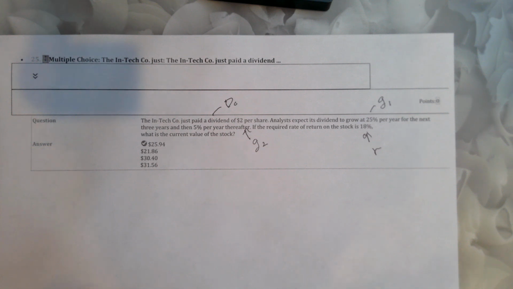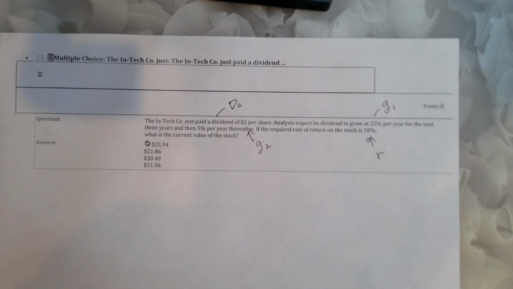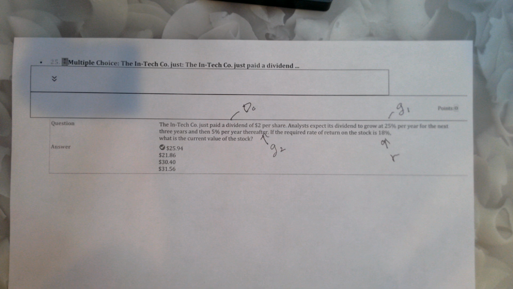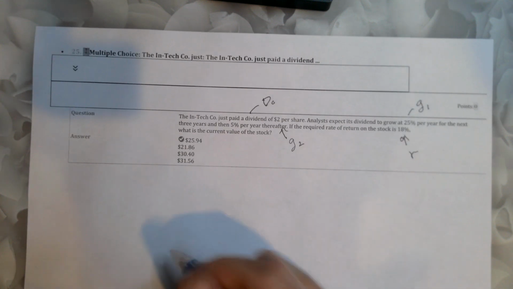And so this is one of those differential or supernormal dividend problems. And as I've said in class and in my video lectures before, if you run into one of these, skip it and save it for the end of the exam. And once you've done your other questions, come back and give it a try. And the first thing you're going to want to do is draw a picture.